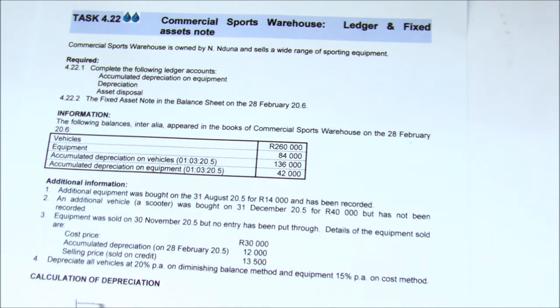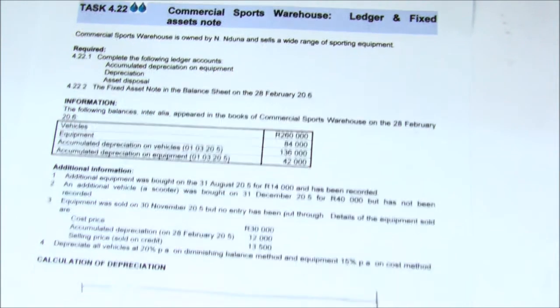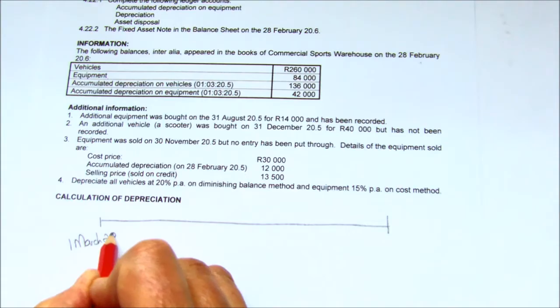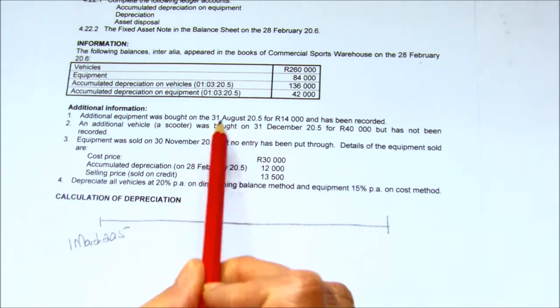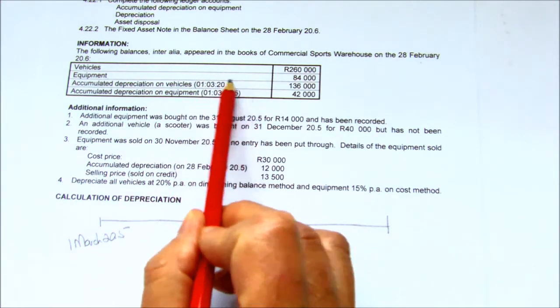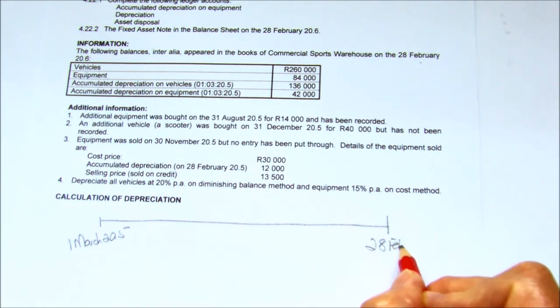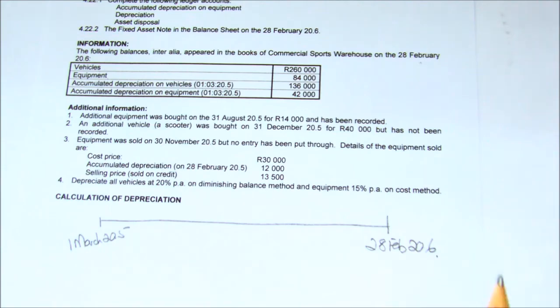So in other words, we are now working with a year that is running from the 1st of March 2005, and that was the last time that any depreciation on these assets was written off, and we're working to the 28th of February 2006. Right.